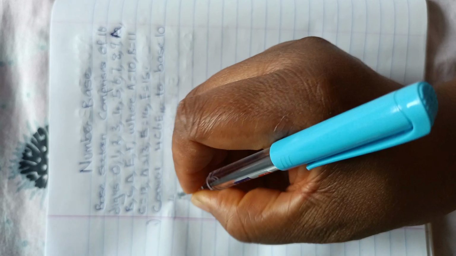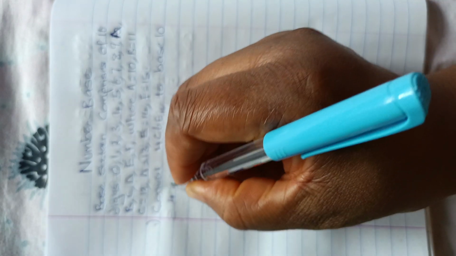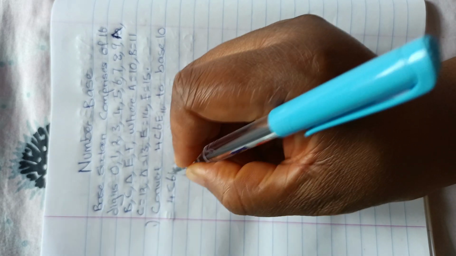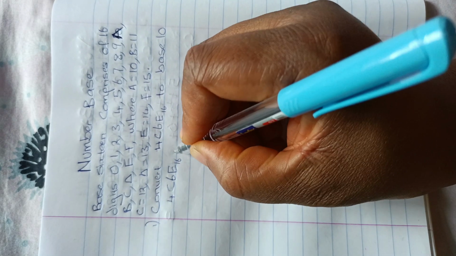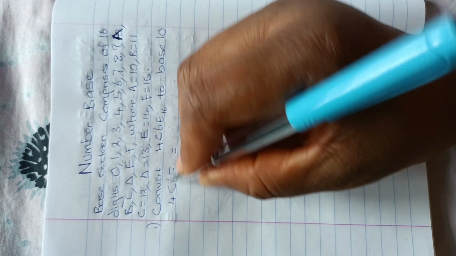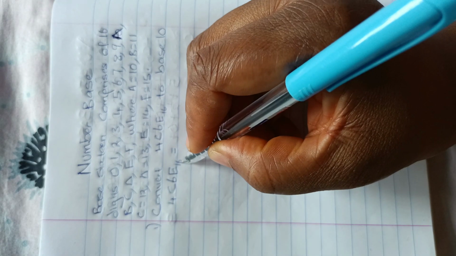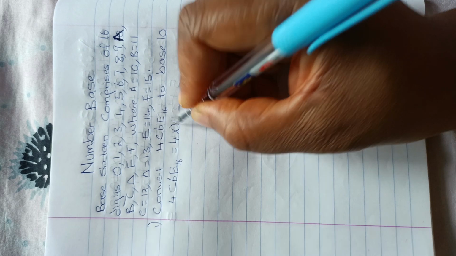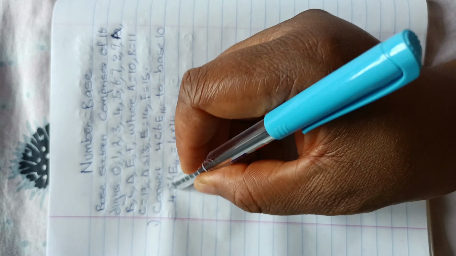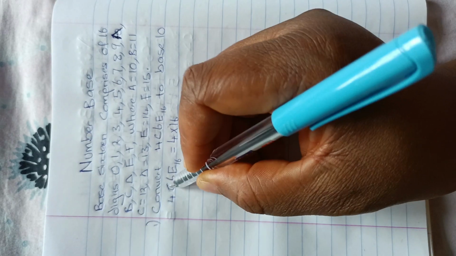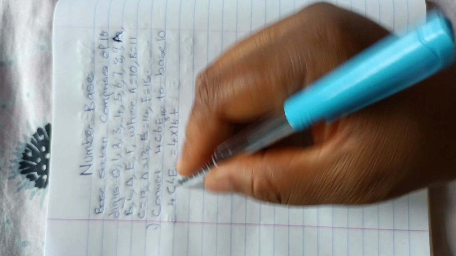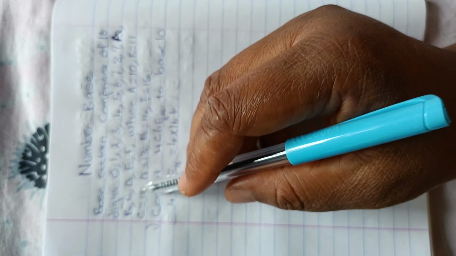So we are solving 4C6E base 16 to base 10. So this is how to solve it. We'll be multiplying all of this by the base 16. So 4 times 16. How many digits do we have behind 4? 1, 2, 3. So it will be raised to power 3, plus C. What is C? 12.